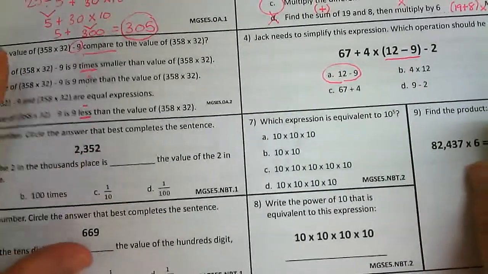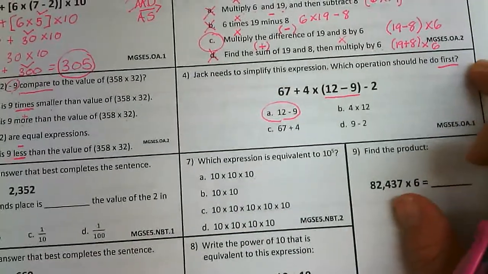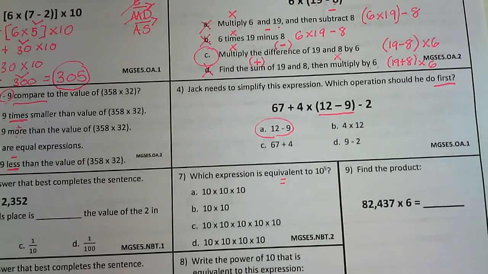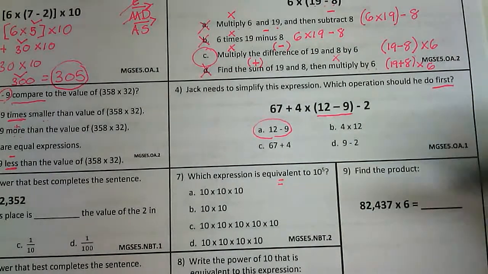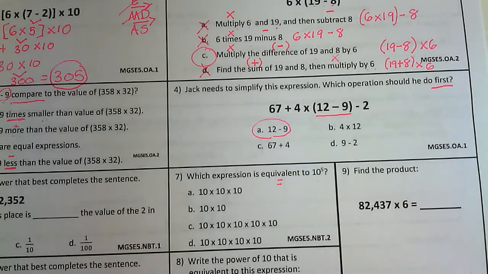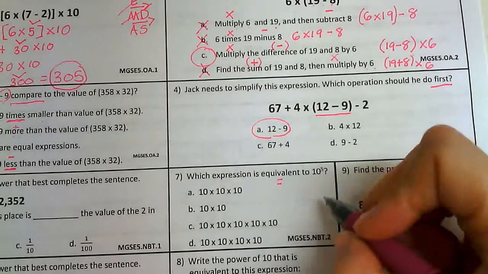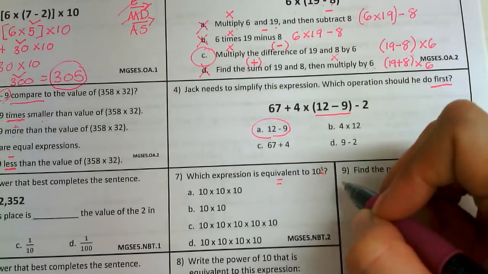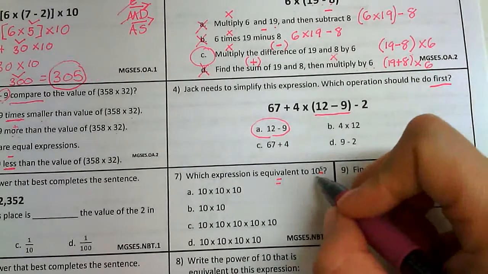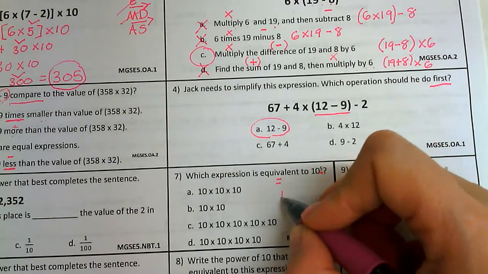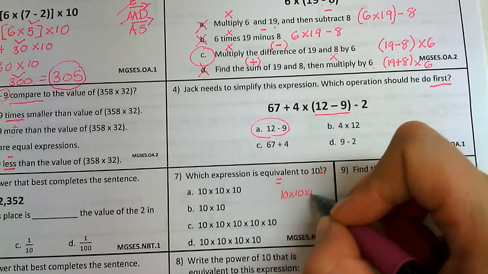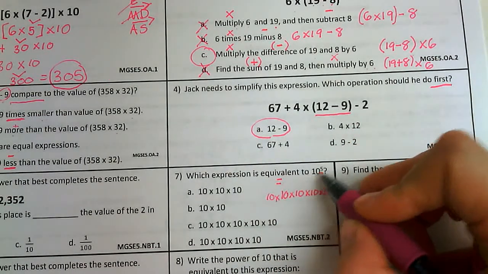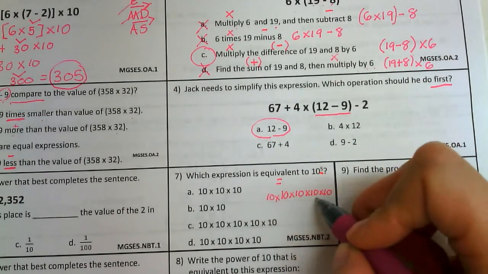Which expression is equivalent to 10 to the 5th power? Well, I know that equivalent means equal to. So it wants me to find an expression that's equal to 10 to the 5th power. This is an example of an exponent, and I know that exponents are repeated multiplication. The 5 tells me how many times I'm going to multiply, and the 10 tells me what number I'm multiplying. So 10 to the 5th equals 10 times 10 times 10 times 10 times 10. I need to have 10 5 times: 1, 2, 3, 4, 5.